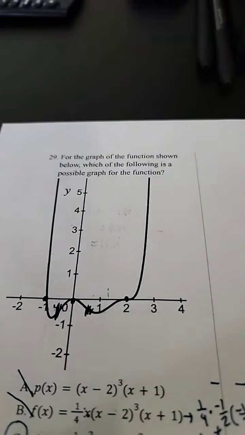So any questions before I head out? Where can I find this document? So this is my ACT book.